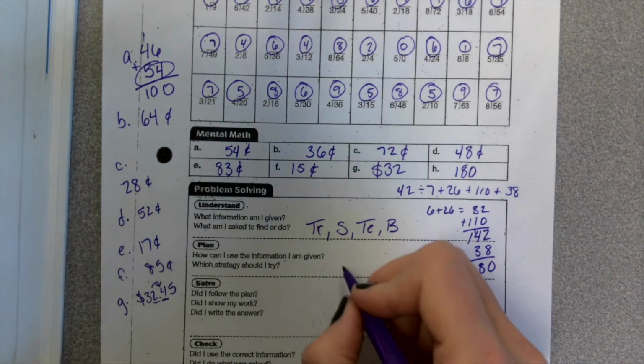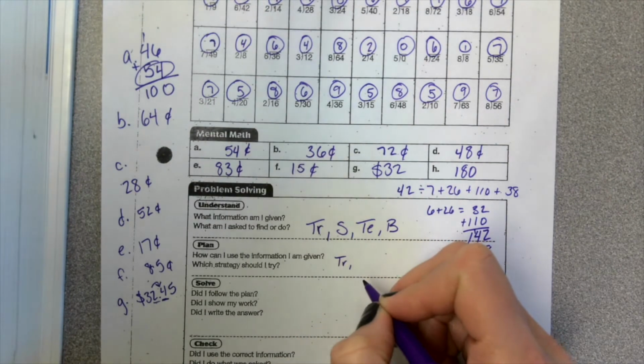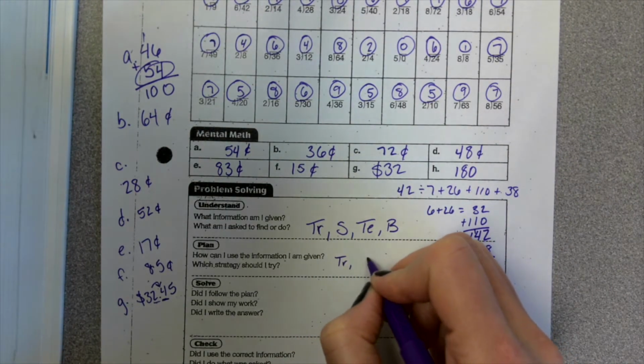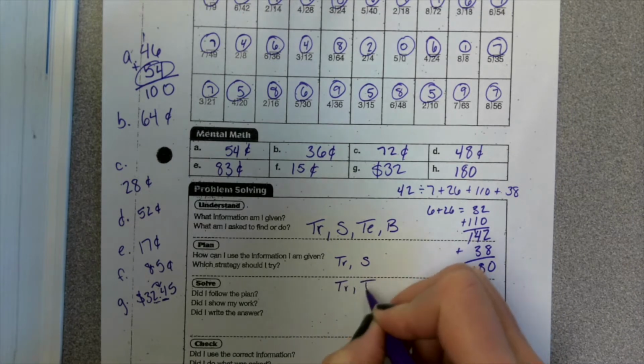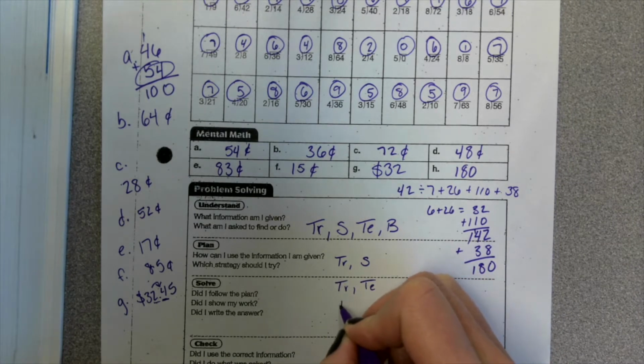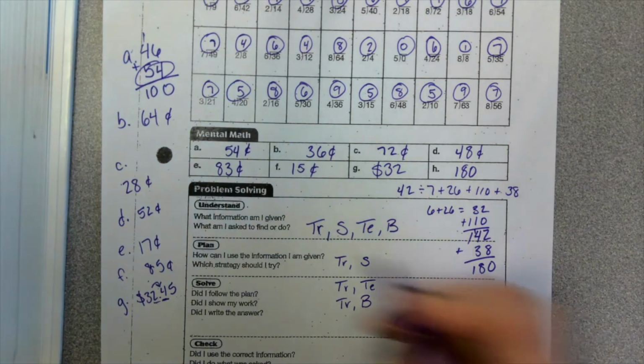So let's start with track. She could do track and soccer. She could do track and tennis. She could do track and basketball. Right? So we took care of track.